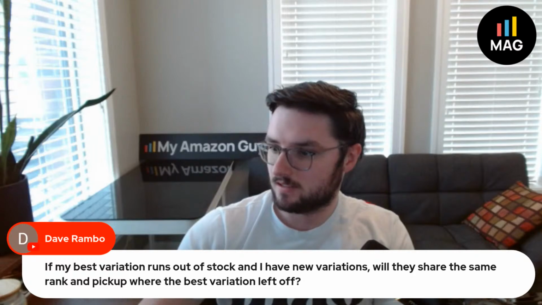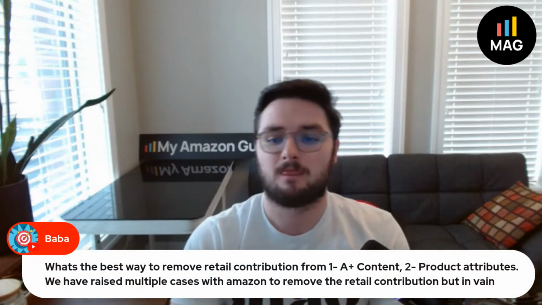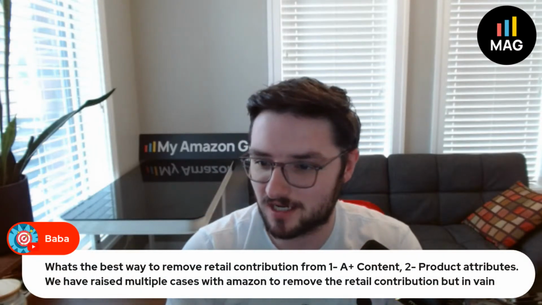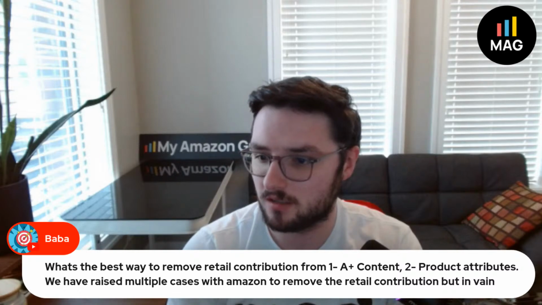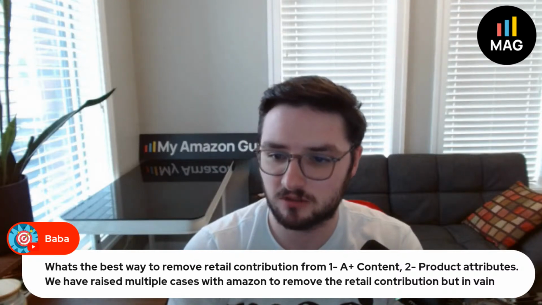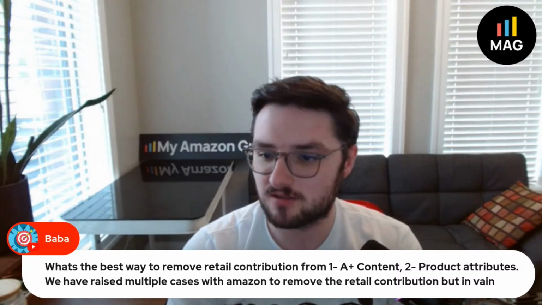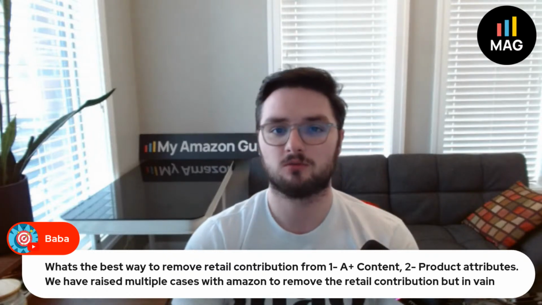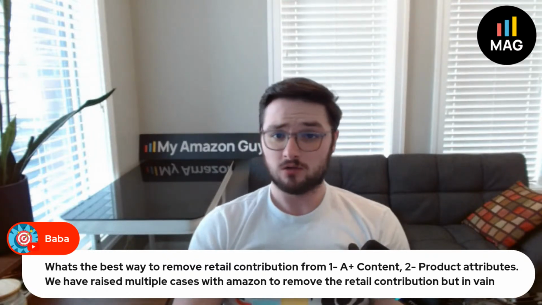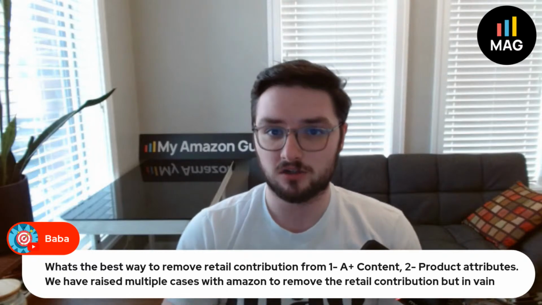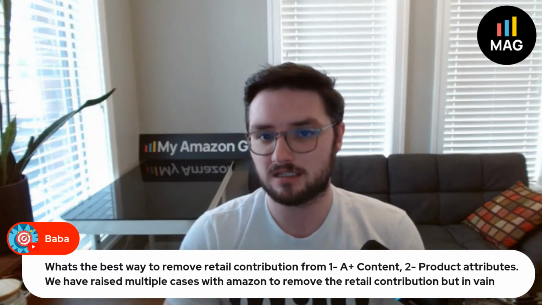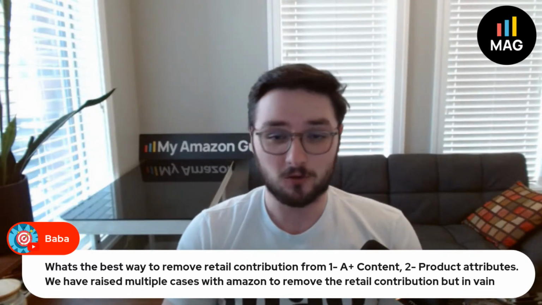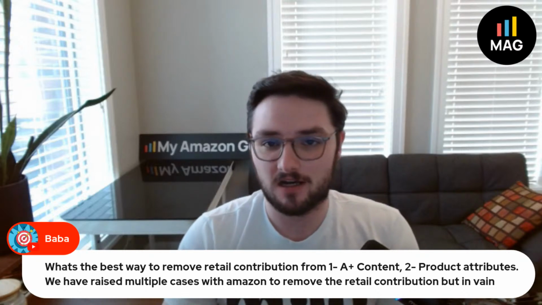Baba asks: what's the best way to remove retail contribution from one, A+ content, two, product attributes? We have raised multiple cases with Amazon to remove the retail contribution, but in vain. So if you're talking about the retail contribution, are you referring specifically to a vendor contribution? Because if that is the case, unfortunately, you've got to go through Vendor Central.